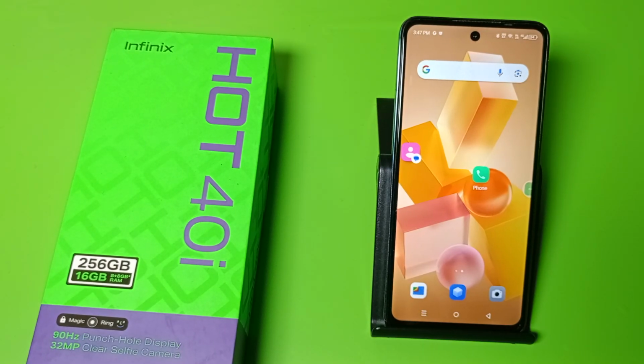In this video I'm going to show you how you can enable screen recording in your Infinix smartphone.